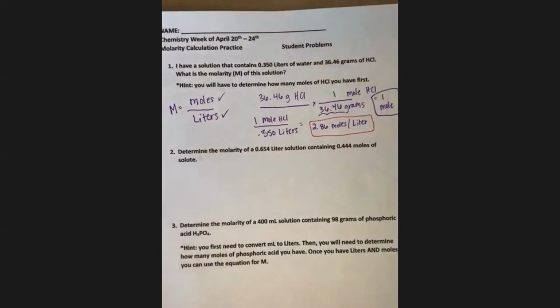Instead of writing moles per liter every time, you could also just write a capital M, okay? Does anybody have questions about that one? We had to convert from grams to moles because to figure out molarity, you have to have moles, okay? And this 36.46 came from the periodic table. And I promise, well, let me think about it. Yeah, I promise after this week, we really are done with the mole. I know I keep saying that, but we really are done with the mole after this week, okay?